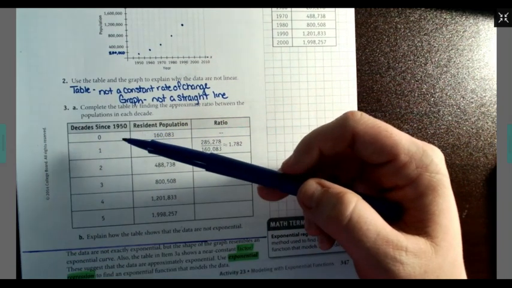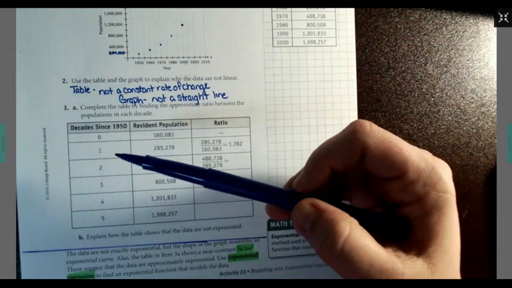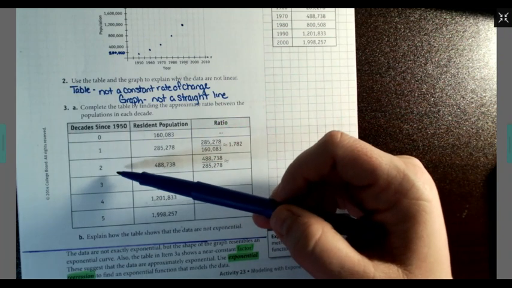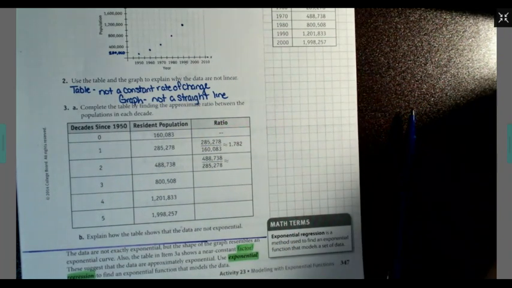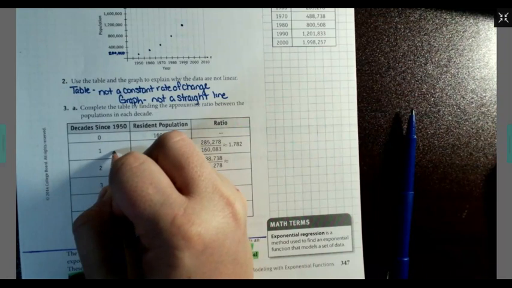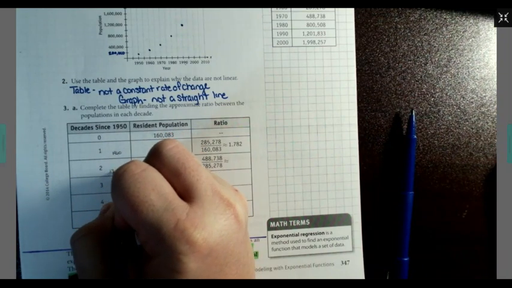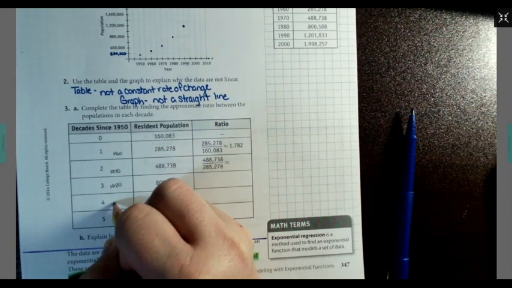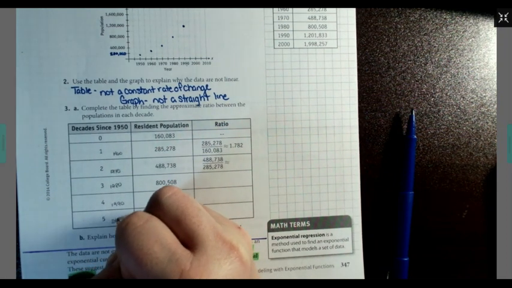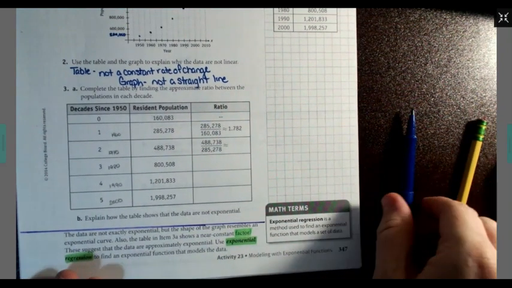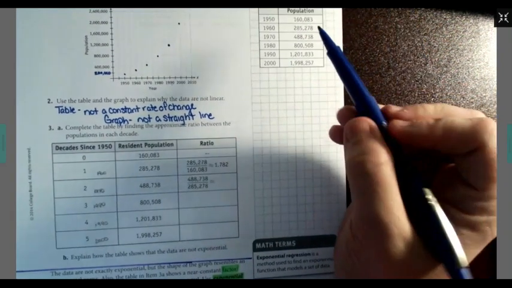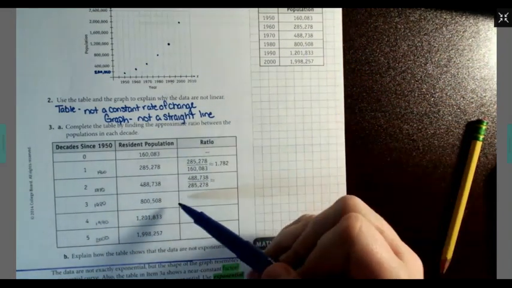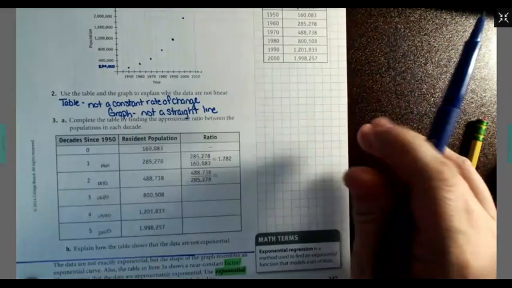Well, in 1950, there are 0 decades that have passed. 1960 would have been 1 decade since 1950. 1970, 1980, 1990, and then 2000. And it says the resident population in those years. Notice they just copied this data back over from the table in the My Notes section.